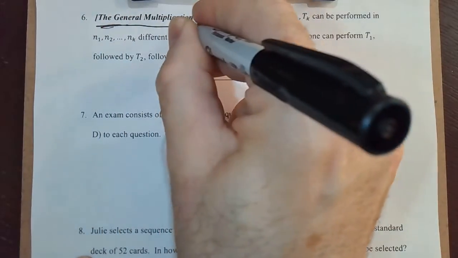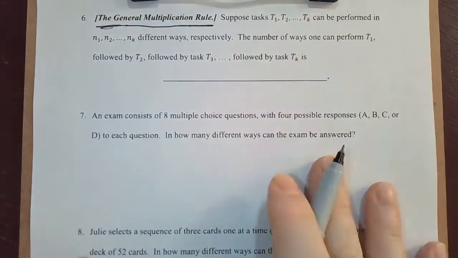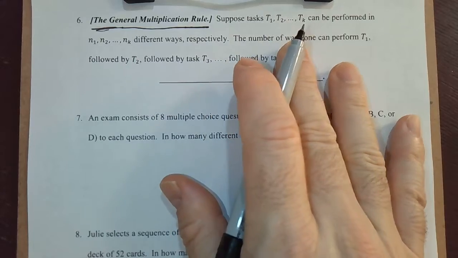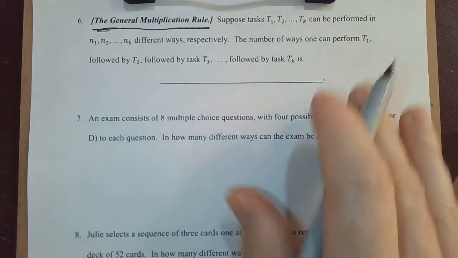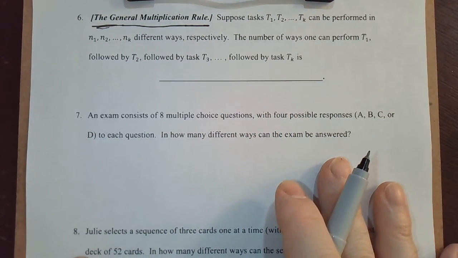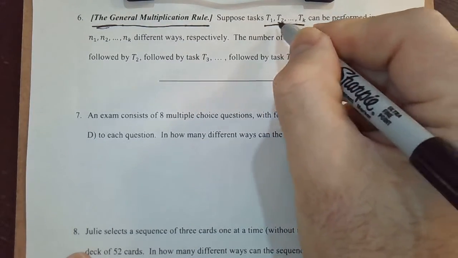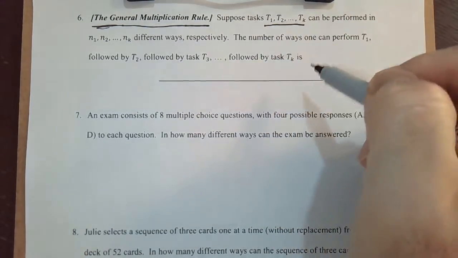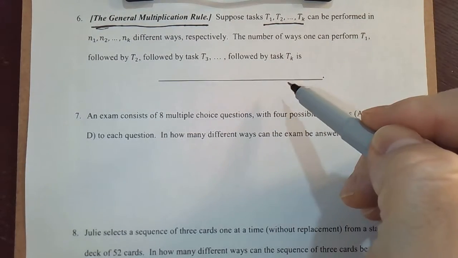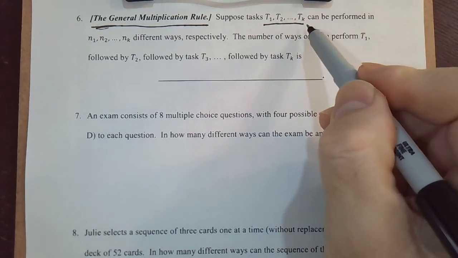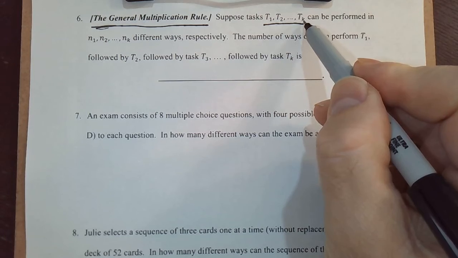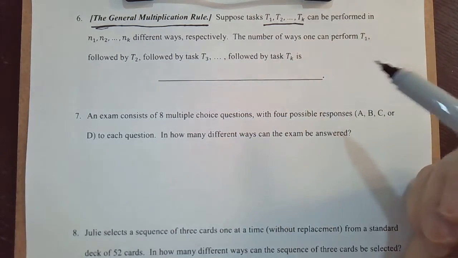It basically just means you don't only have to have 2 tasks. This will apply even if you have 3 or 4 or 5 or 50 or 100 or any number of tasks. So, suppose we have tasks T1, T2, all the way up to TK. So how many tasks is that in total? It would be K, whatever that number is. If K is 10, that would be 10 tasks.